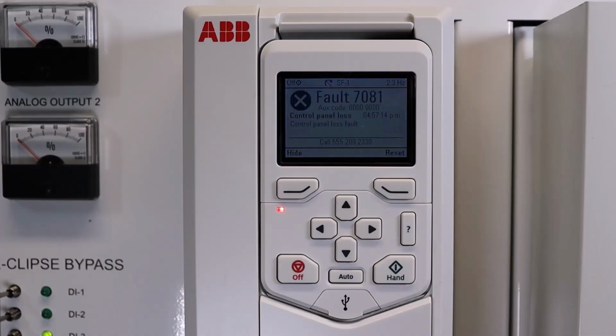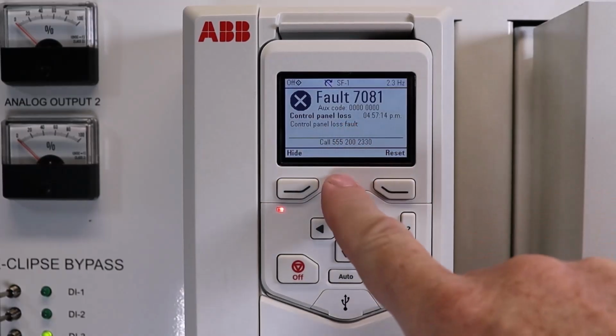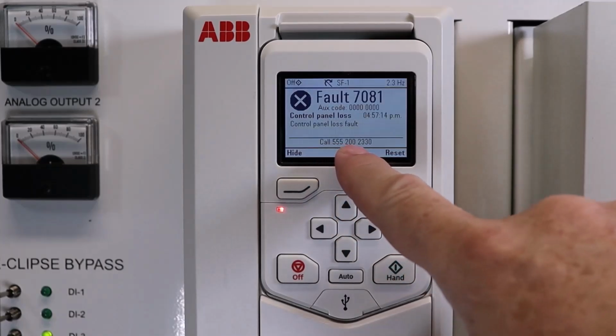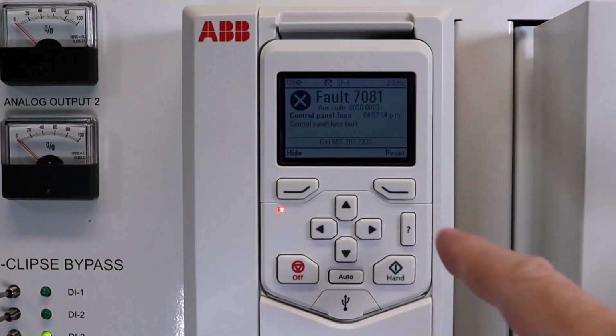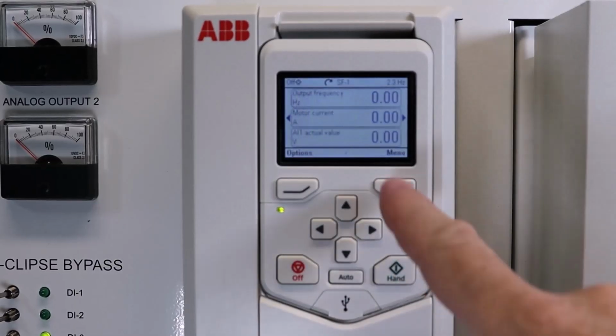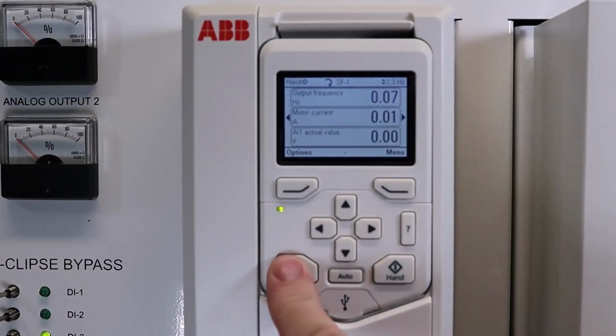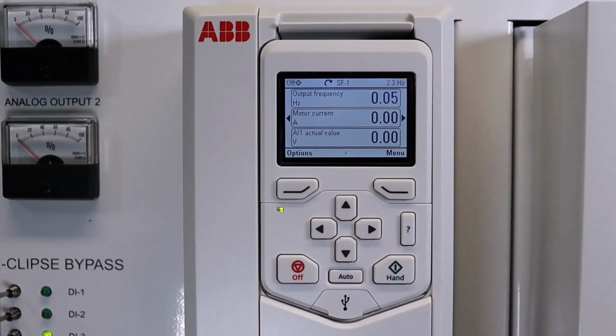Supply fan 1, it's currently faulted, and it says panel loss fault. Control panel loss. Call 555-200-2330. We can reset this. We can make the phone call if you want to get to your maintenance person, but by hitting reset, since the panel's back in place, the drive will start and stop and work perfectly normal. So it's a quick way to fault the drive. And also, if you want to remove the keypad, the thing to remember is to have the drive in auto mode if you don't want the drive to fault.